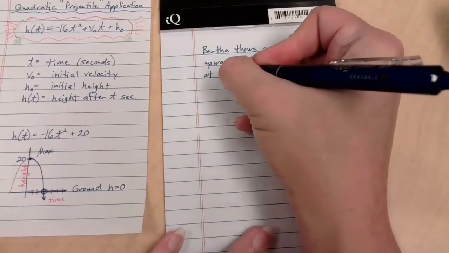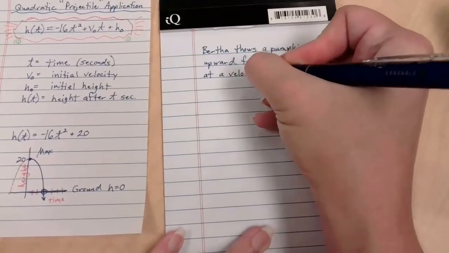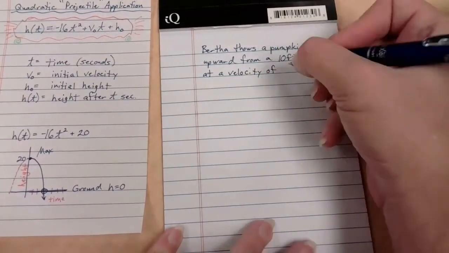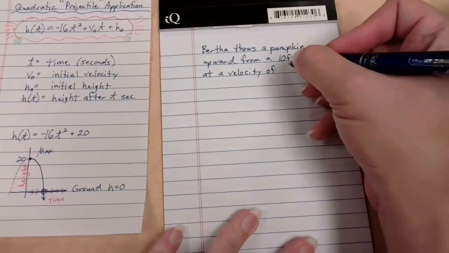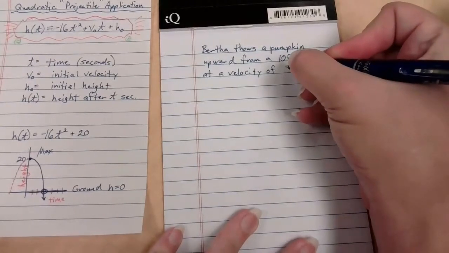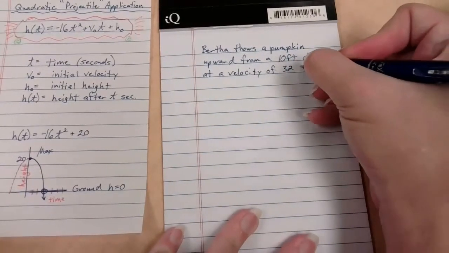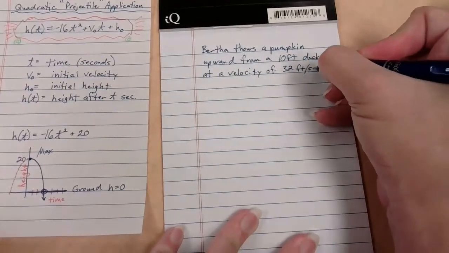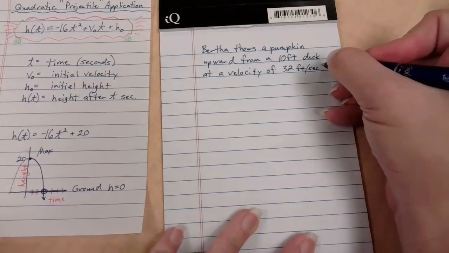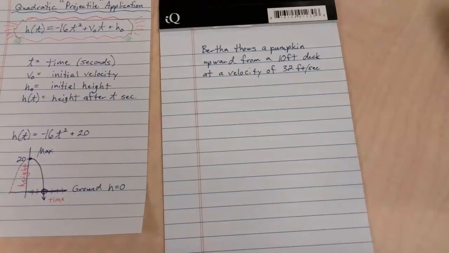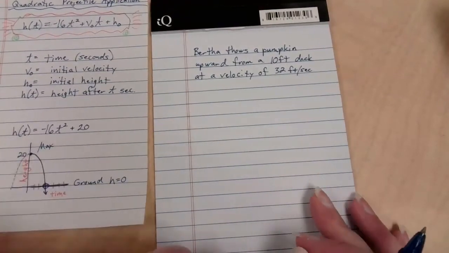At a velocity of, this might be completely unreasonable, but hey, it's kind of fun. Let's go with 32 feet per second. 32 feet per second. Ooh, feet per second squared, is it? Nope, just feet per second. There we go. All right.